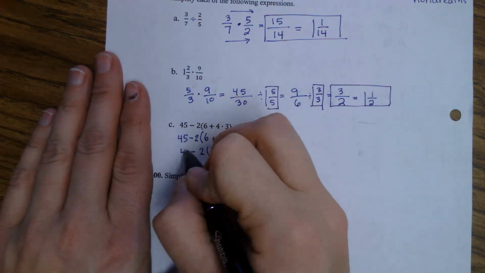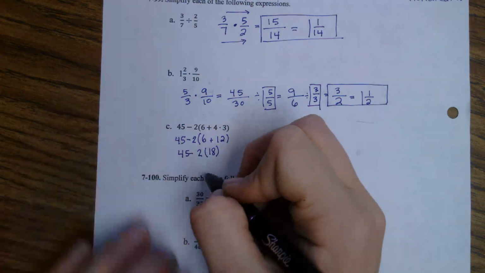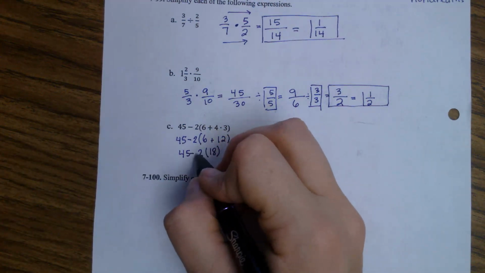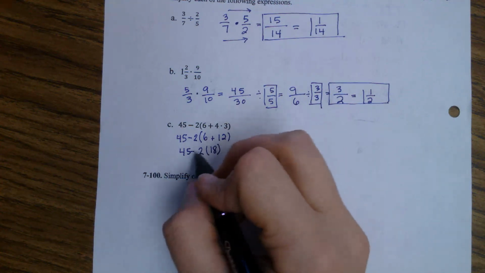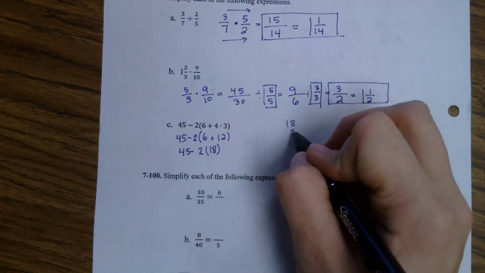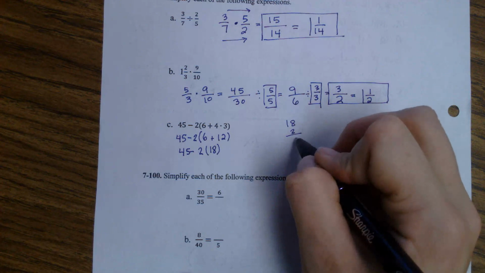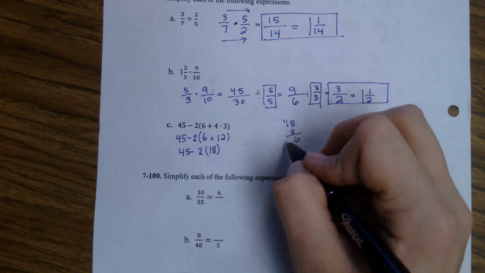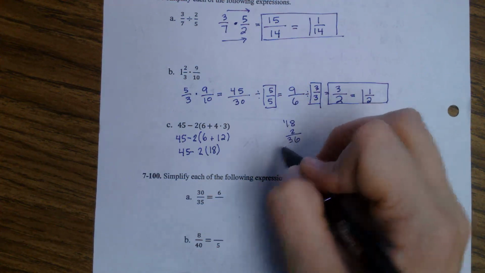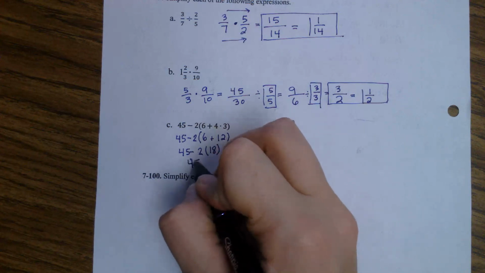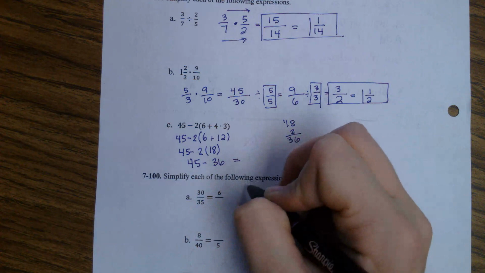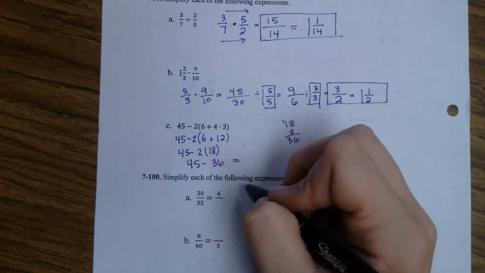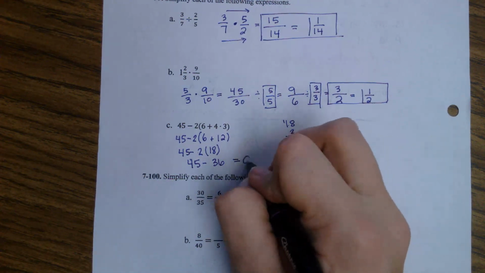I write everything else. 45 minus 2 times 18. This is multiplication. I have to do 2 times 18 first. 2 times 8 is 16. 2 times 1 is 2, plus 1 is 3. So it's 45 minus 36. 45 minus 36 is 9.